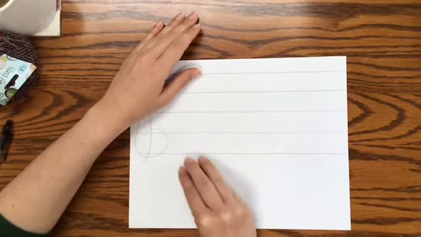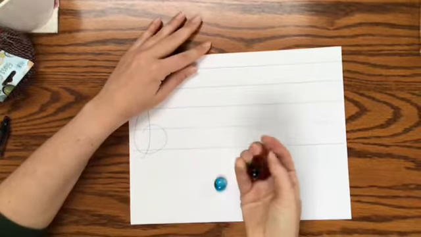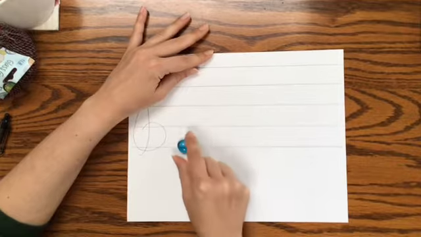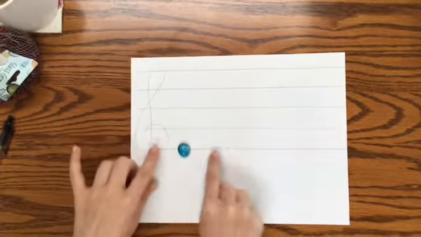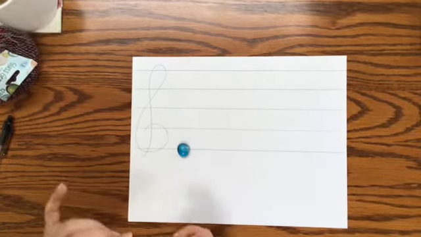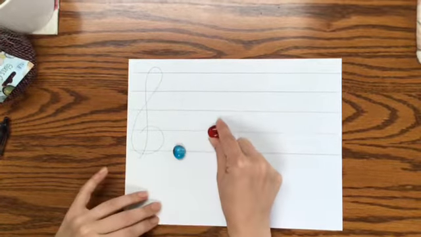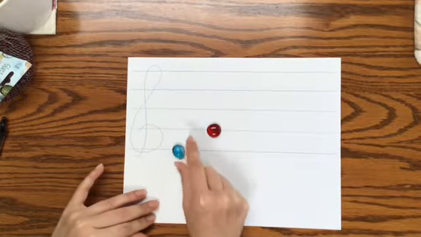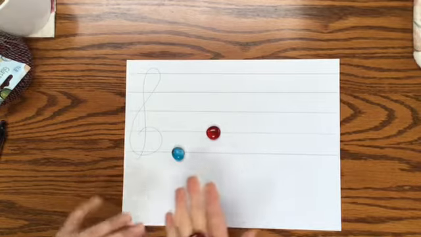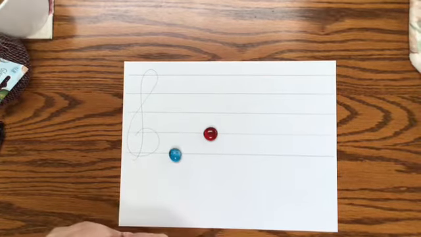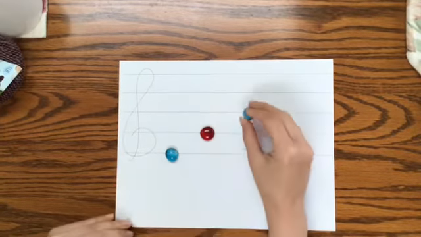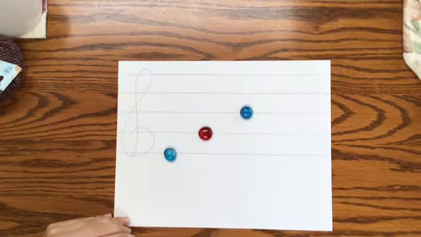But now I'm going to explain how we do skips. Skips would happen if we put our marble on our line, but we're going to skip this space and we're going to go to the next line. So that would be skipping from E to G because we're skipping F. If I was going to continue with a skip, it would skip this space and go to this line. And that's our next skip.